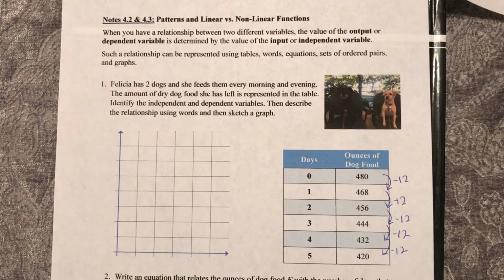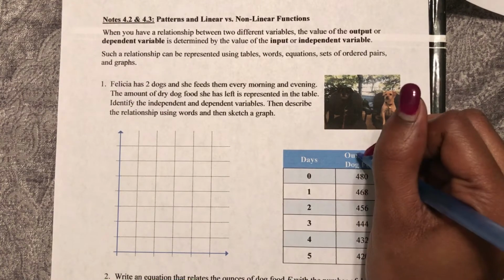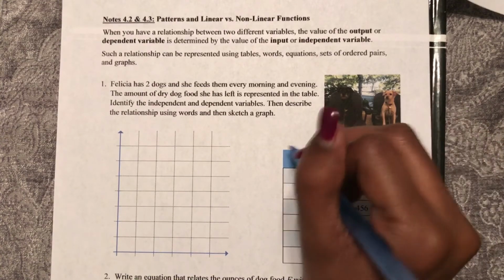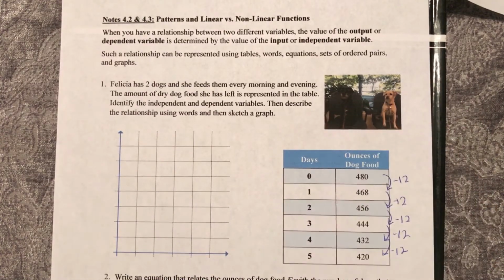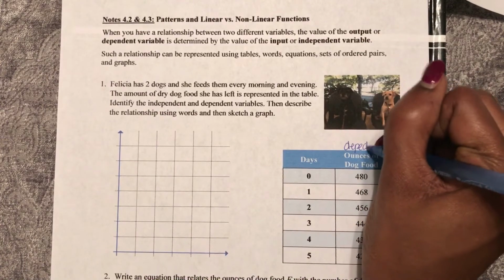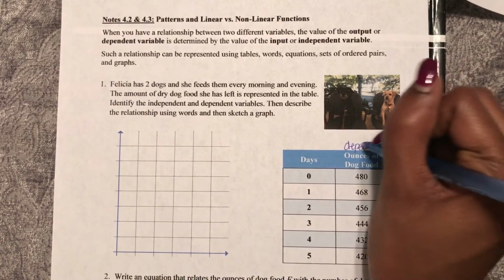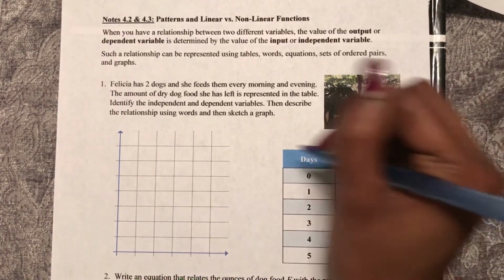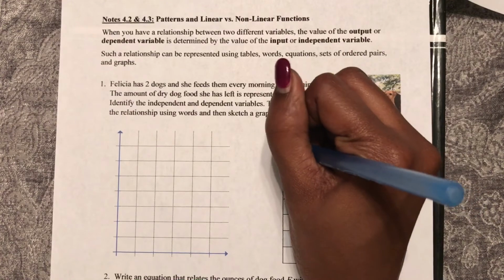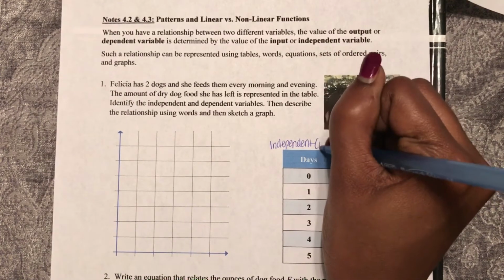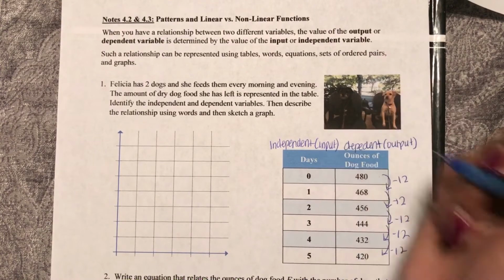So I see that the amount of food left depends on which day it is. So that means this one is dependent, or the output, and that depends on the independent or input.